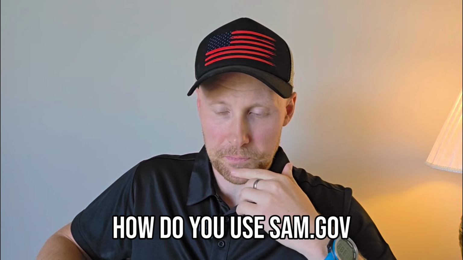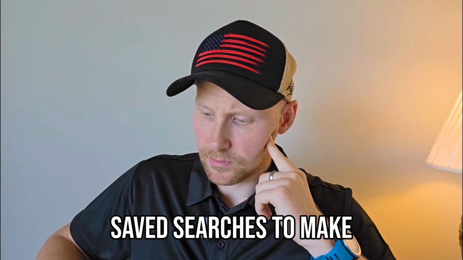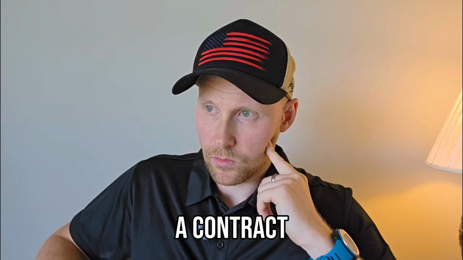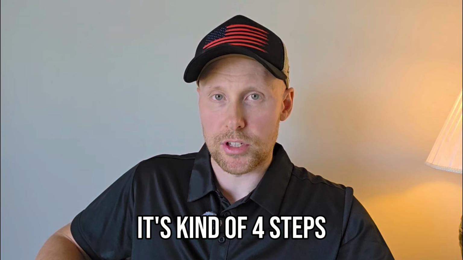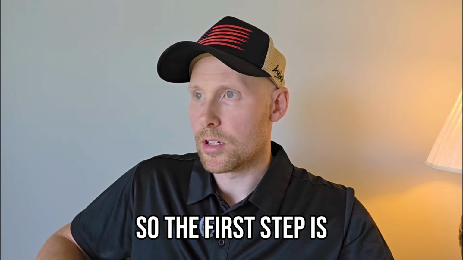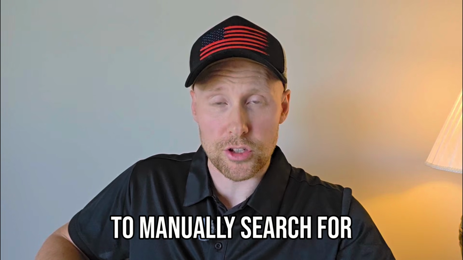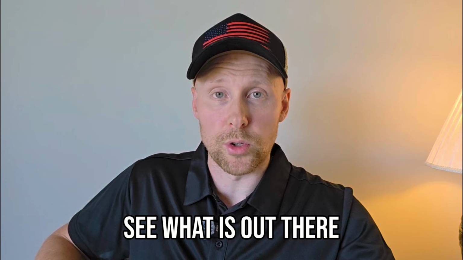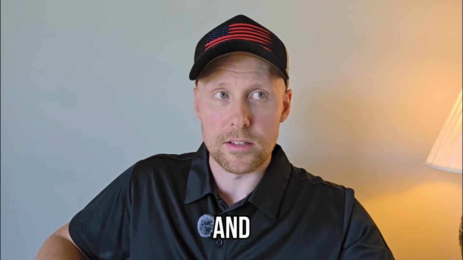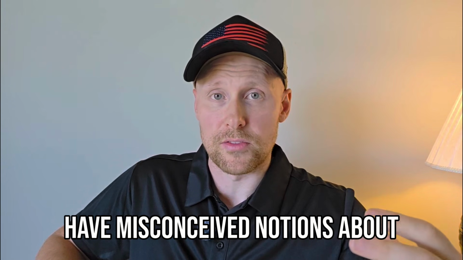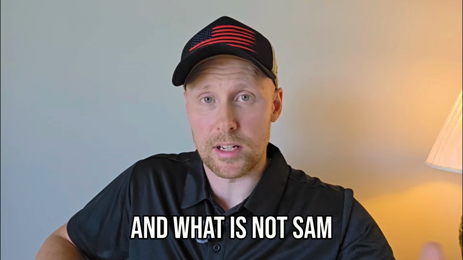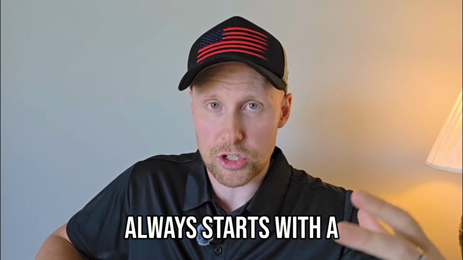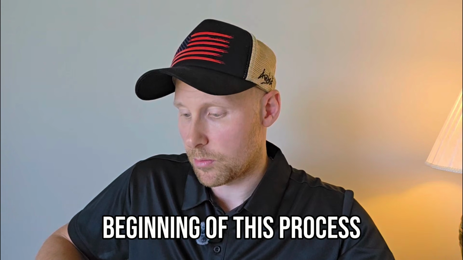How do you use SAM.gov saved searches to make sure you never miss a contract? So I would say it's kind of 4 steps. The first step is to manually search for opportunities because you need to see what is out there. A lot of people have misconceived notions about what is on SAM and what is not on SAM. So it always starts with a manual search at the beginning of this process.